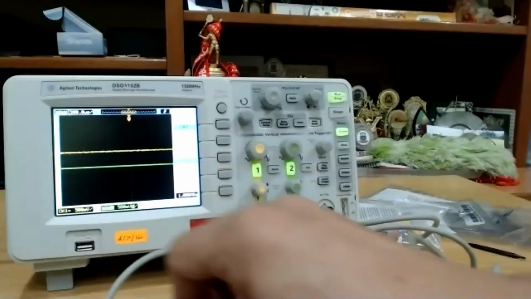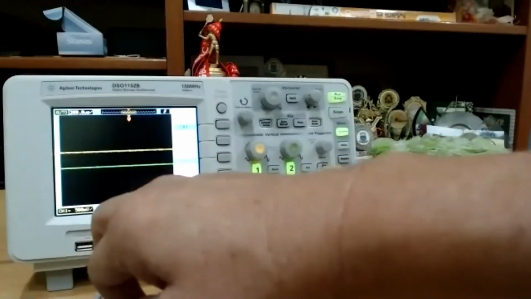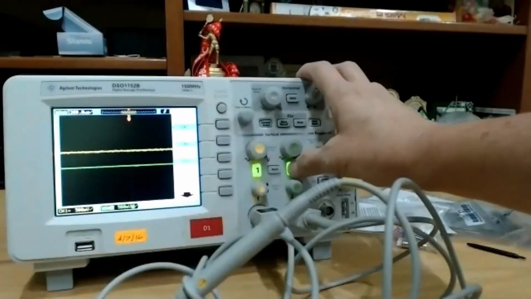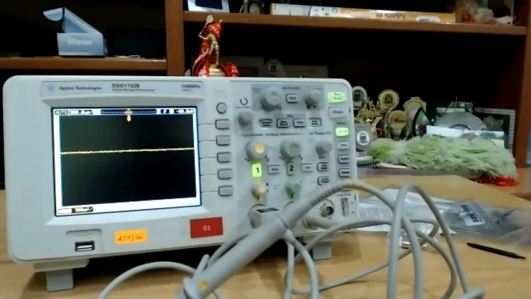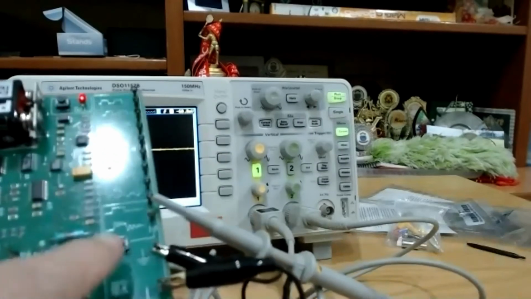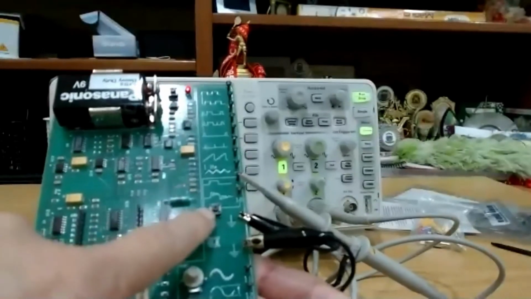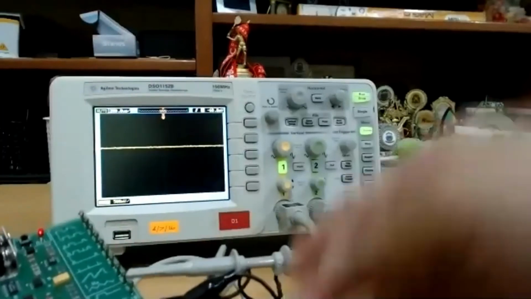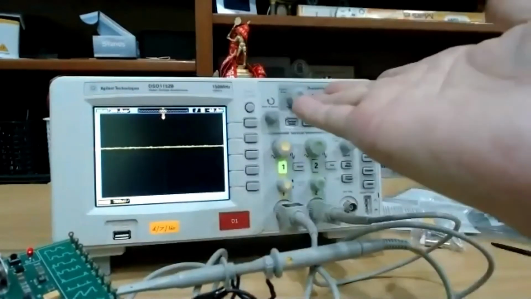Now for this waveform, it is triggered by a button here. It's not very clear. If I press the button here, the signal will only come up one time. If I don't press the button, there's no signal.